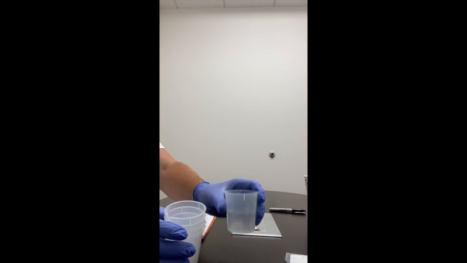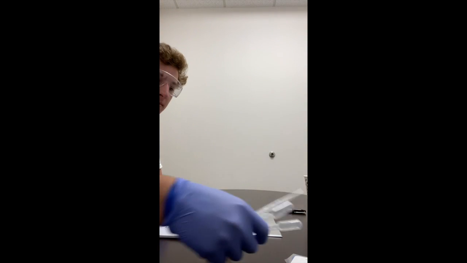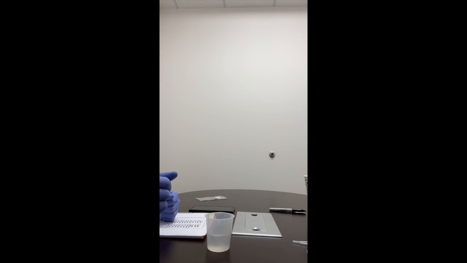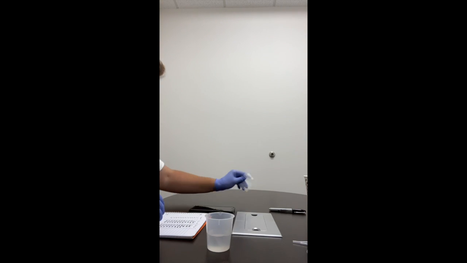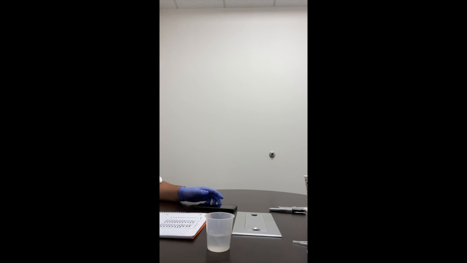5 100 milliliter beakers, 3 pipettes, a 100 milliliter graduated cylinder, dialysis tubing, a 15 centimeter piece of that. I have a timer on my phone and then some scissors. That's all we're gonna need for this lab.